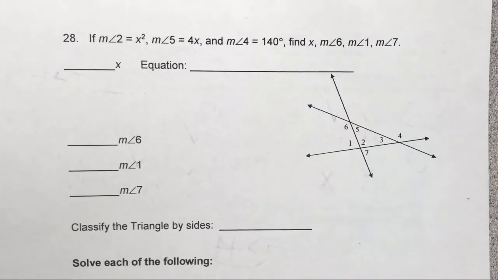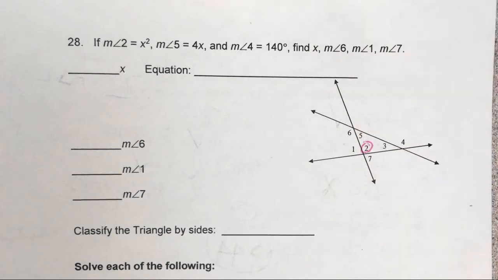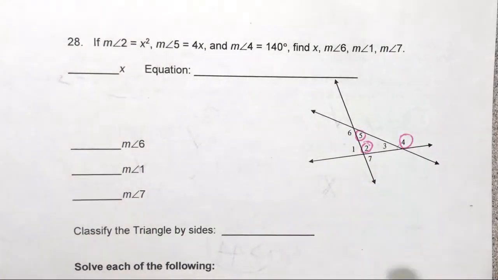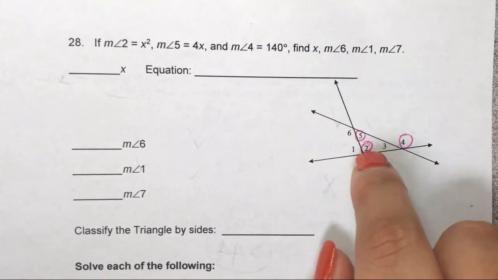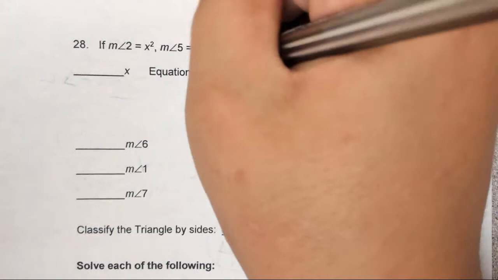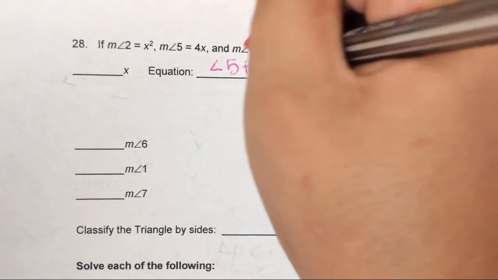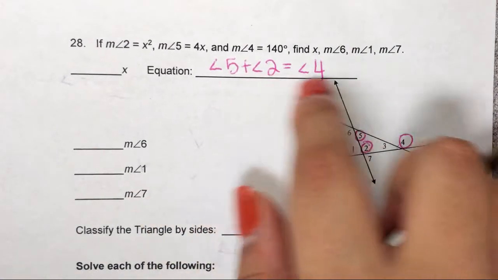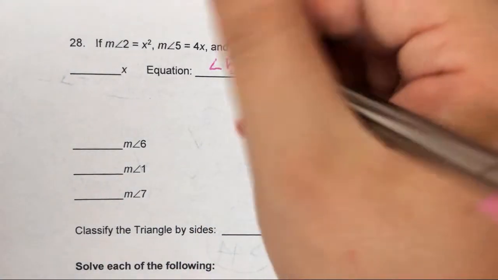Alright, 3 more problems. For this one, I'm giving you angle 2, angle 5, and angle 4. Now remember, these are the interior. My remote interior angles equal my exterior angle. So angle 5 plus angle 2 equals angle 4. On your test, you don't have to write that, but I'm just writing that to show you.